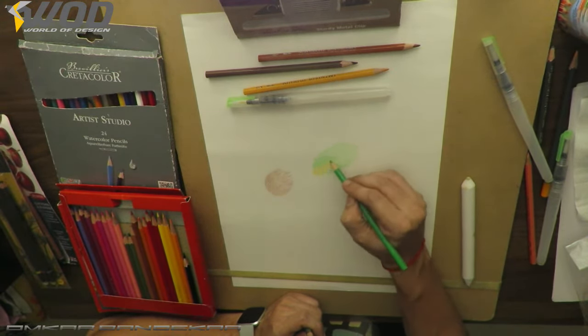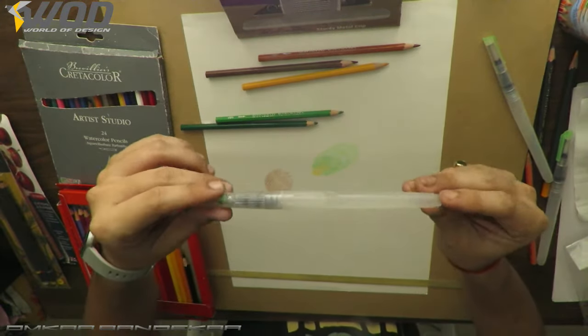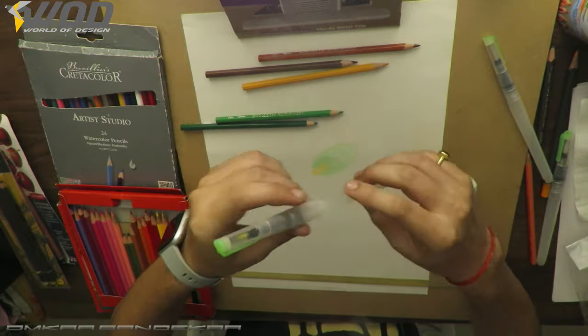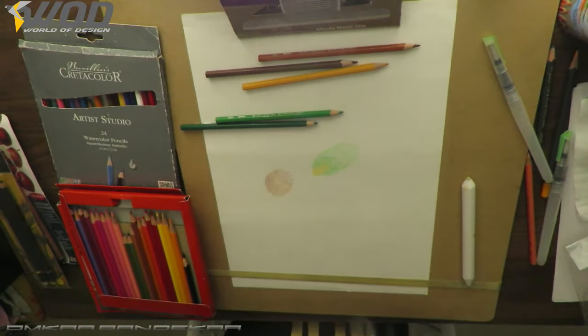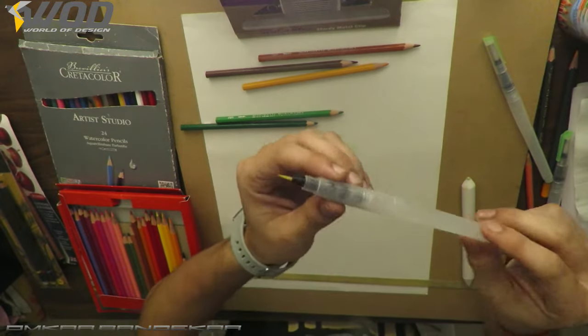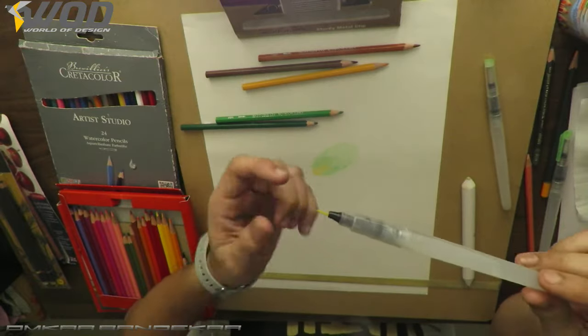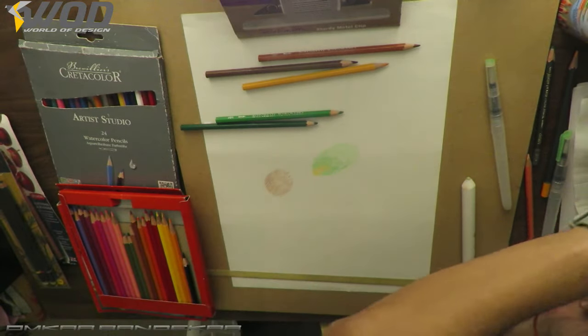And once the color is appearing on the paper, then what you can do, like in this brush water is there. Let me open that tip and show. This has a very pointed tip. Different brushes have different tips.